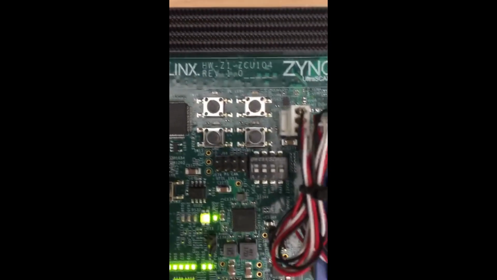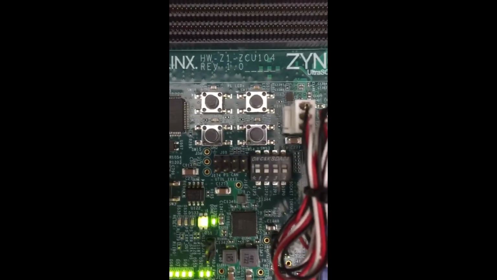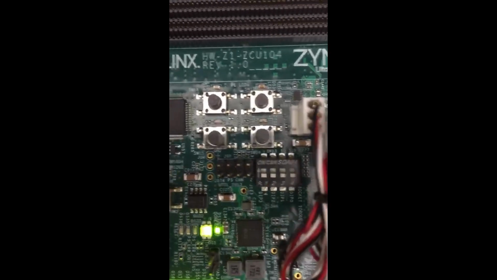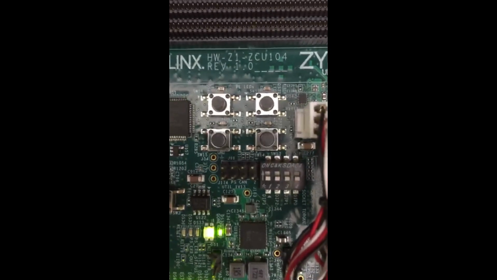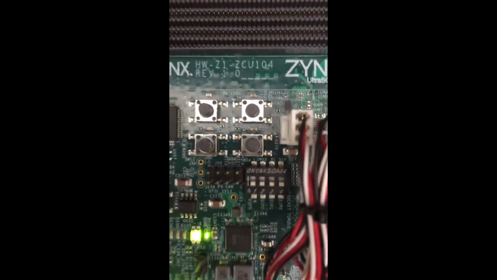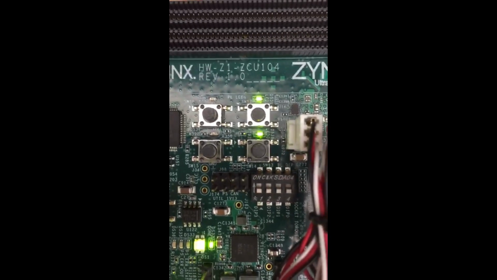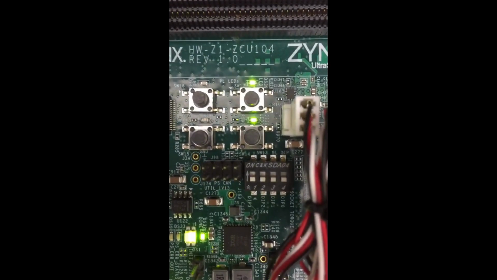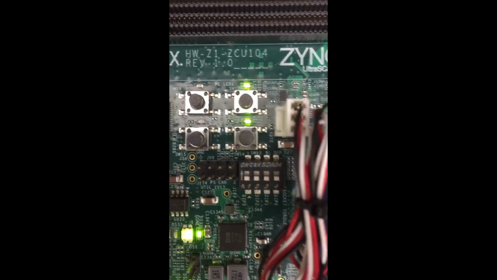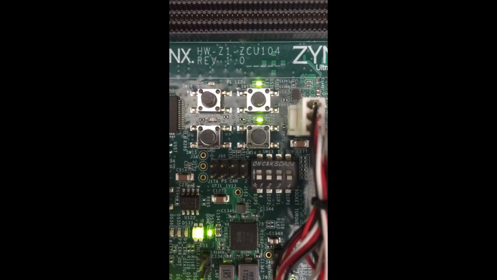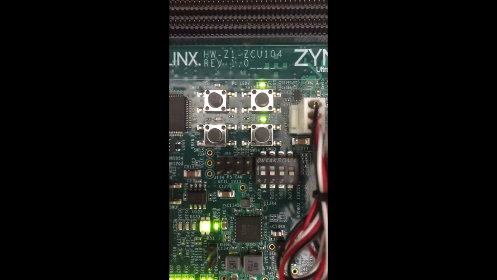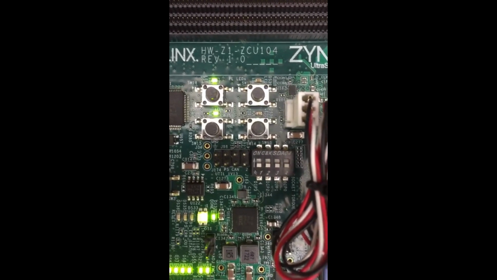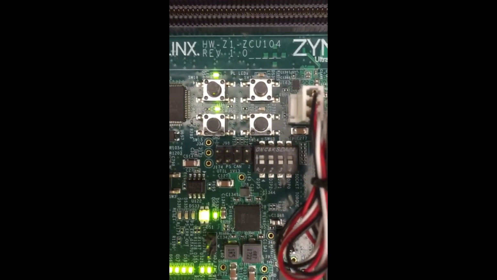You can see the four LEDs right next to the push buttons are all off because I'm using the full bitstream. Now I'm running LED 5 perfectly. Okay, now you see from the top left to right bottom, the pattern is 0101, right? Now I'm going to switch to the next partial bitstream, 1010. You see it shows the correct pattern.